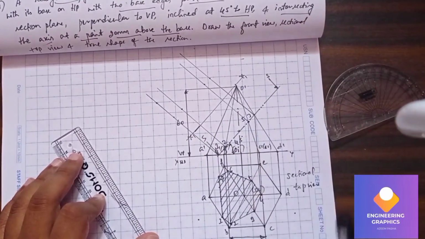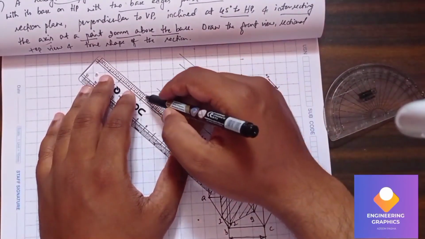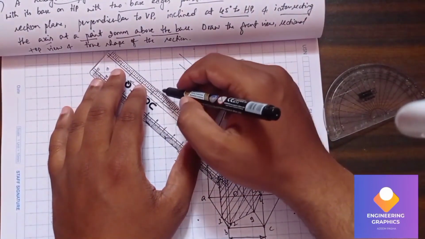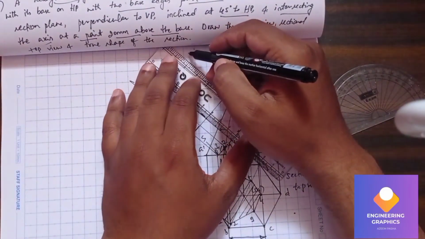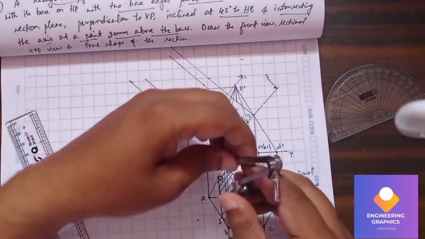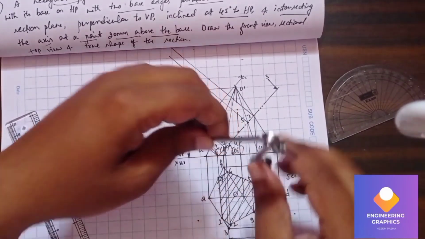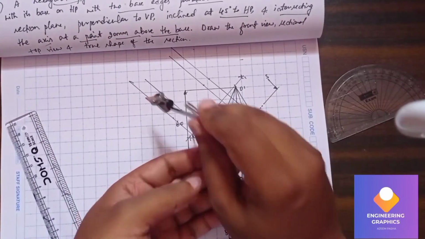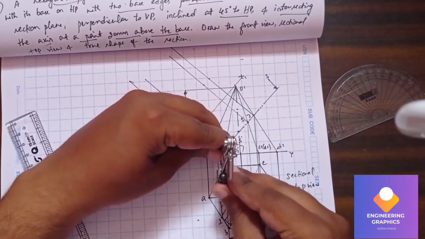Now I have to measure. I'll extend this one a little bit in order to get the exact points. Now we'll take a compass and measure the distances. From here to here it is 1, and 7 also is there on the same line.